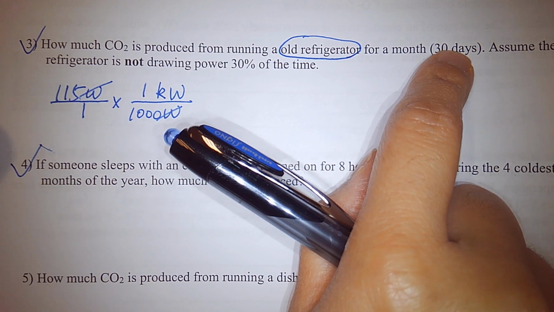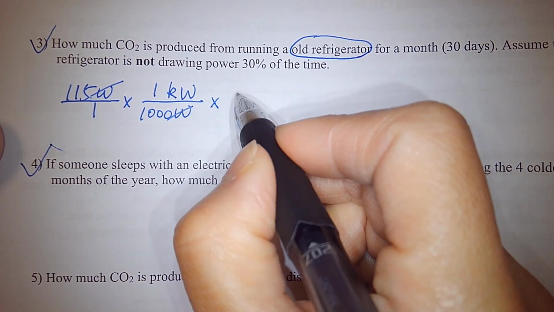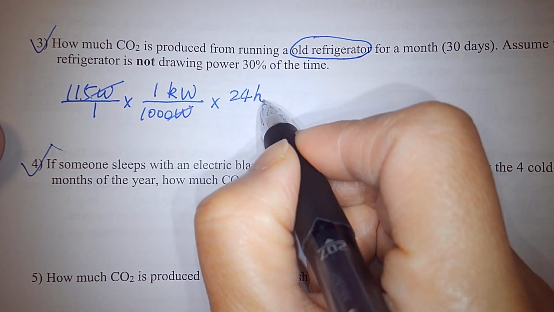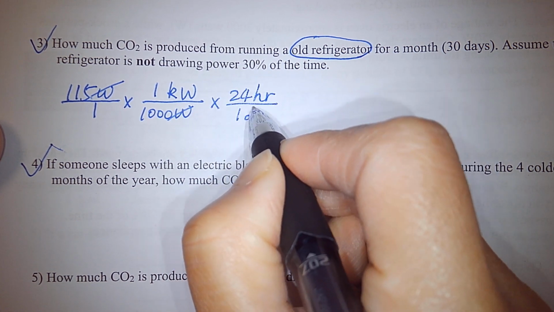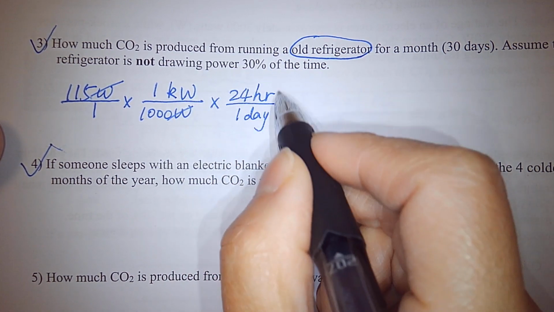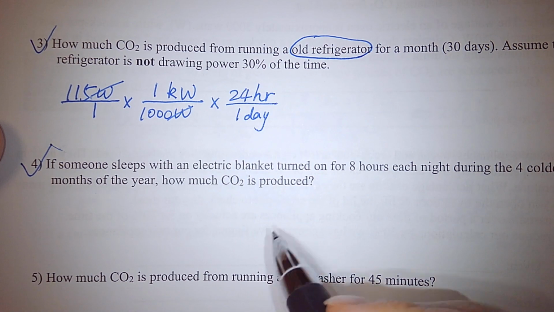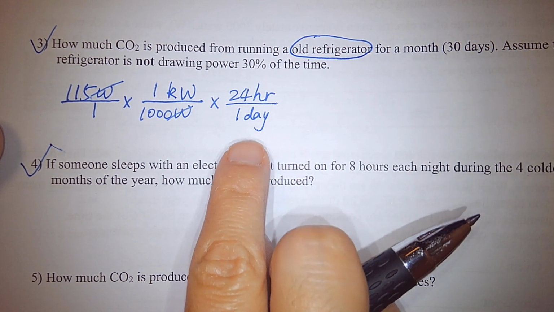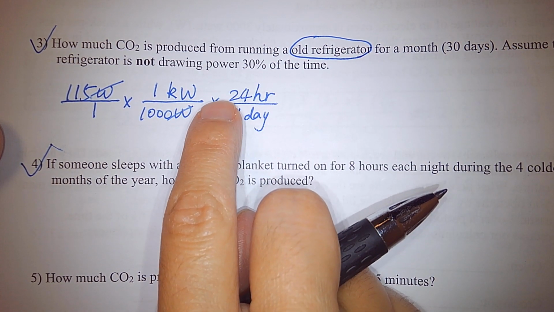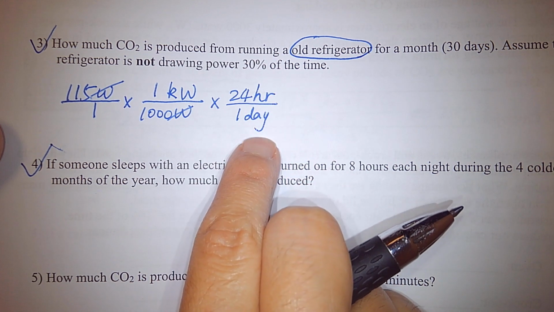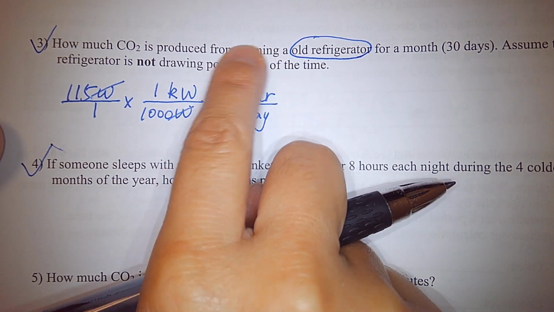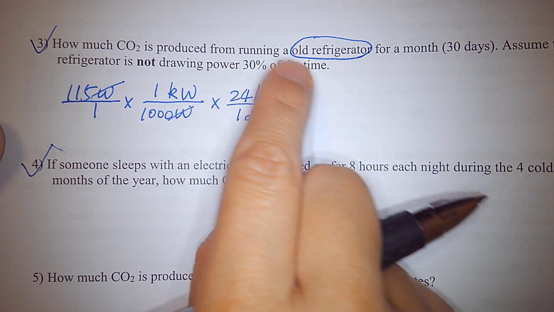So we're going to multiply by 24 hours per day. Eventually we need the H, the hours. Actually, we'll talk about this percent later.